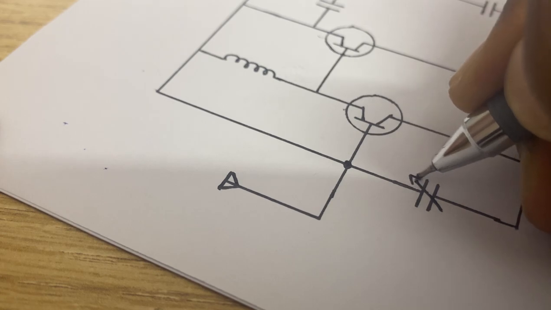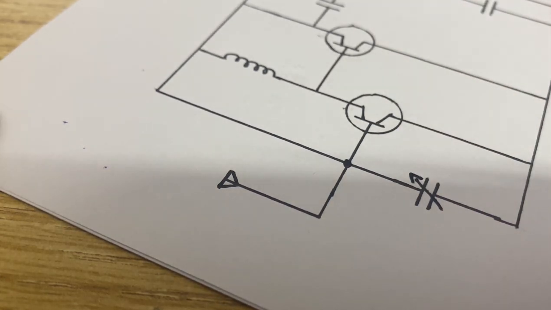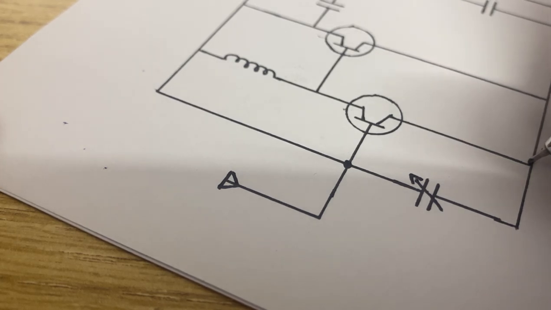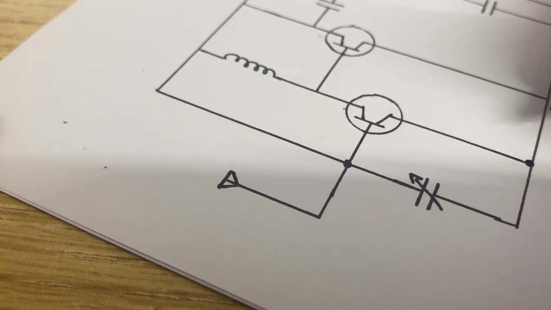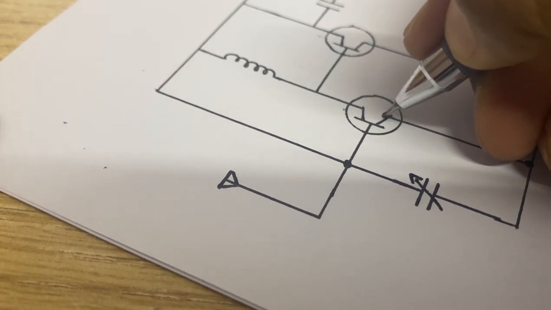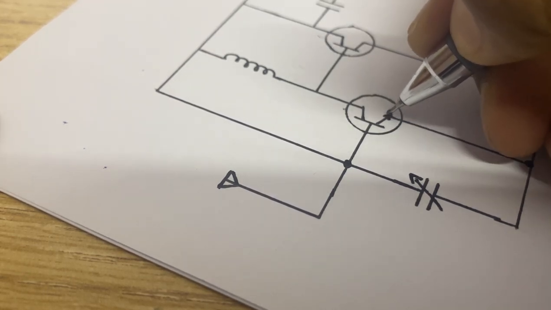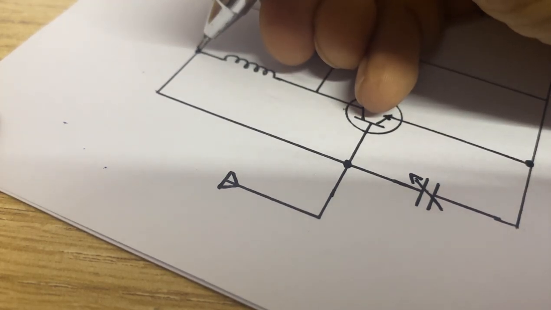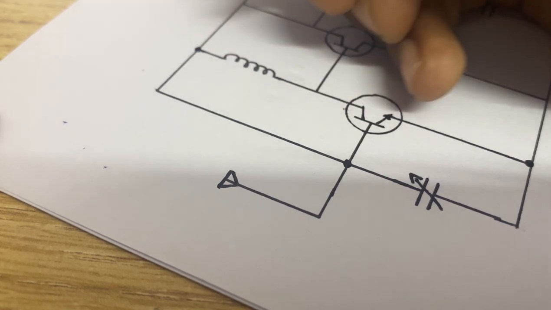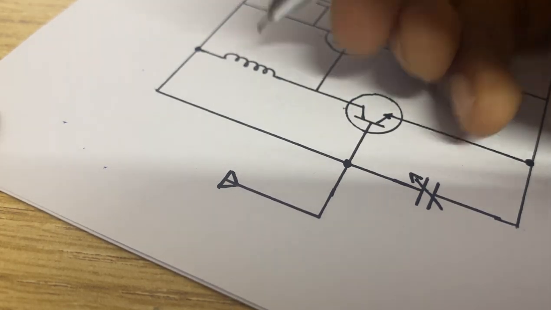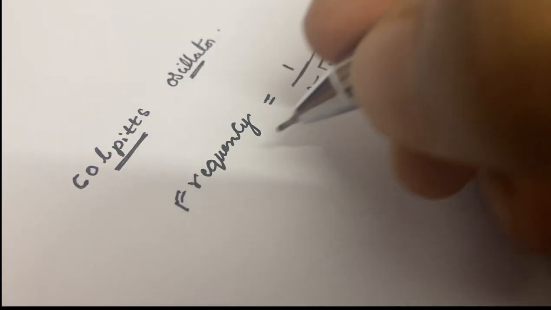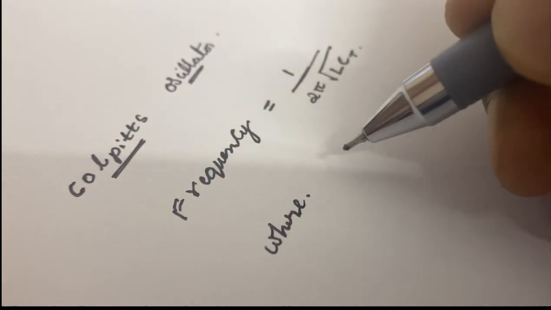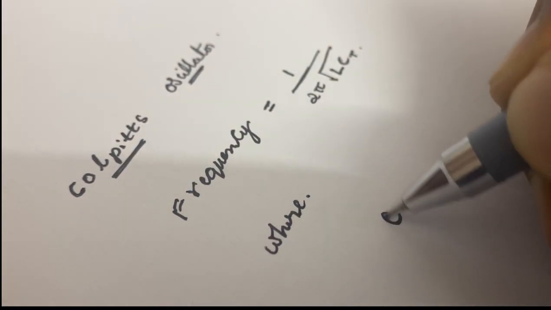So here in this circuit, the internal capacitance of BF494 transistor will be used as C2, and a variable capacitor varying from 0 to 22 picofarad will be used as C1. And we also have an inductor in our Colpitts oscillator, which will be the main part of a Colpitts oscillator.